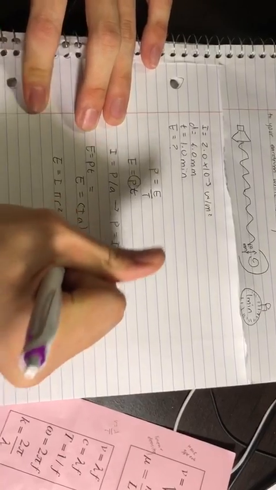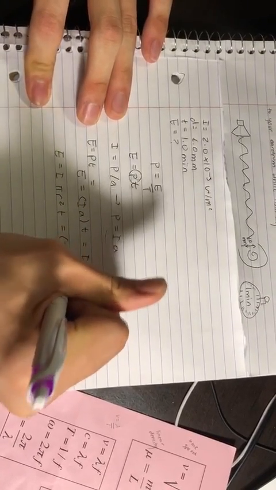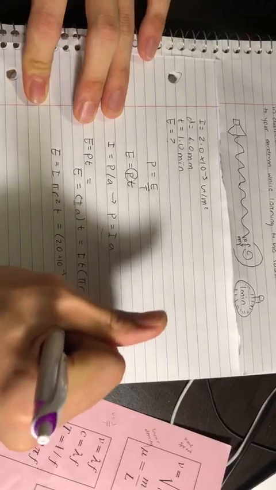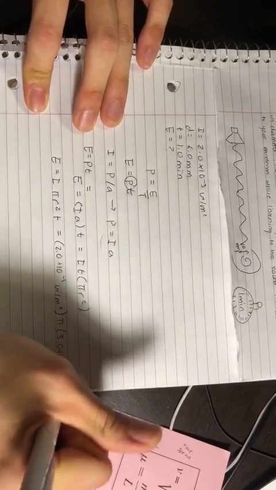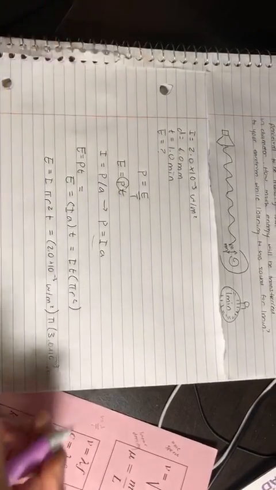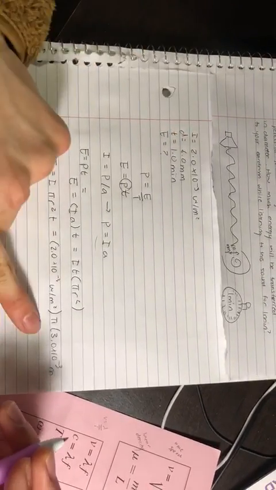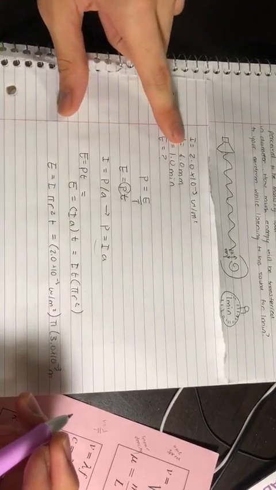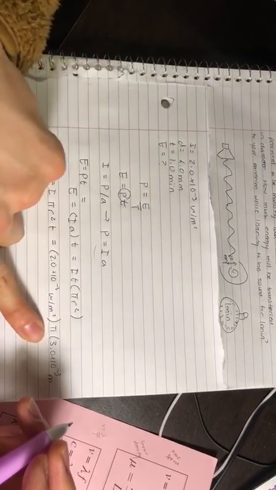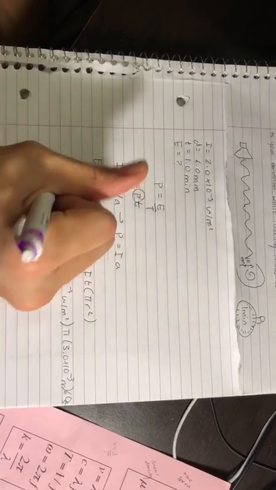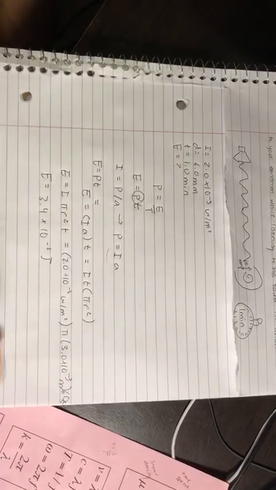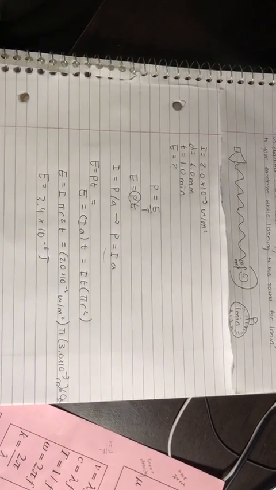E equals I pi r squared T, which equals 2.0 times 10 to the negative 3 times pi times 3.0 times 10 to the negative 3 meters, all squared, times 60 seconds. It's 10 to the negative 3 because we converted millimeters to meters, and the new radius is 3 millimeters. So we plug that into our calculator, and we get E equals 3.4 times 10 to the negative 6 joules. And that is how you solve this problem.